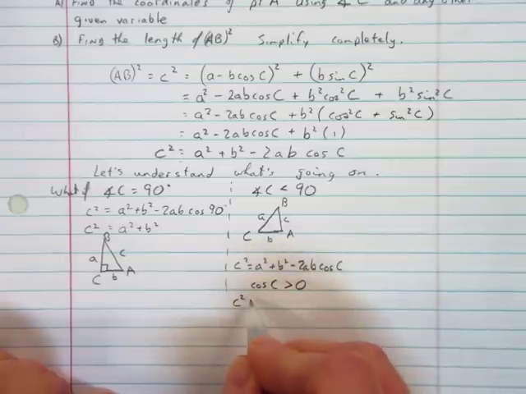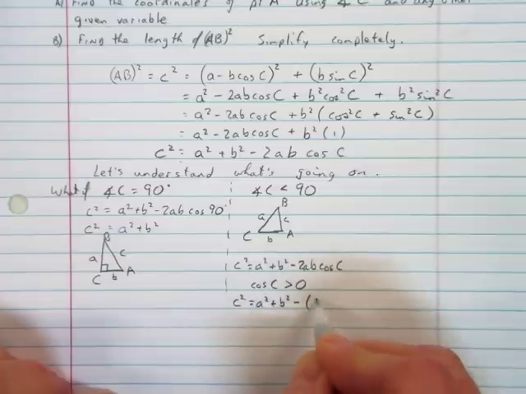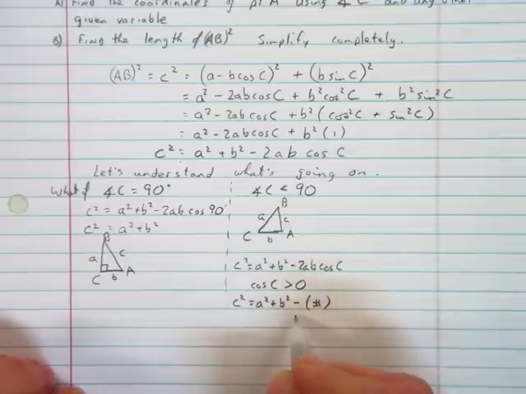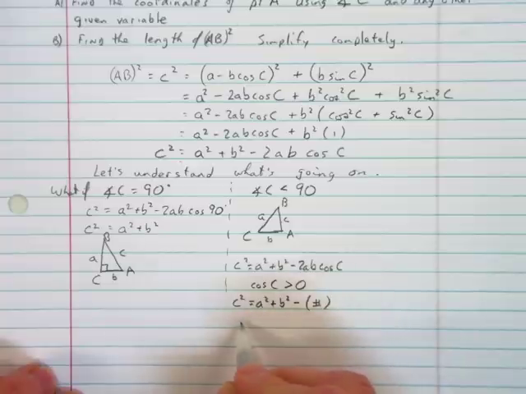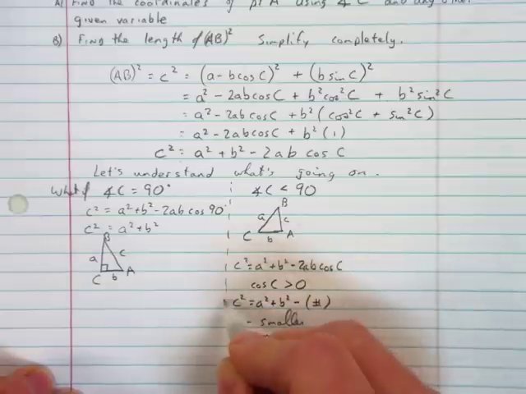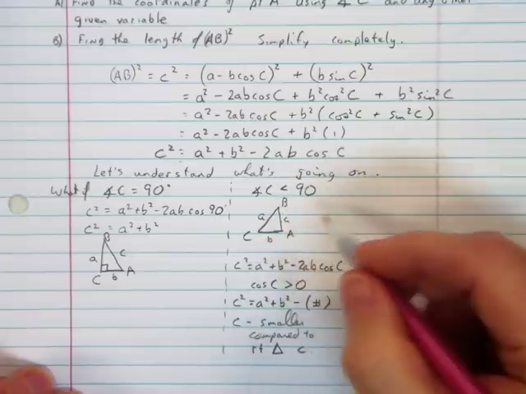So c squared equals a squared plus b squared minus some positive number. What's the effect of this? That's going to make it smaller. So c is smaller compared to the right triangle C. Our equation agrees with what we think should happen when we just look at the picture.